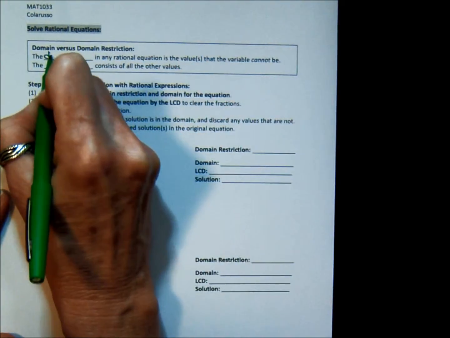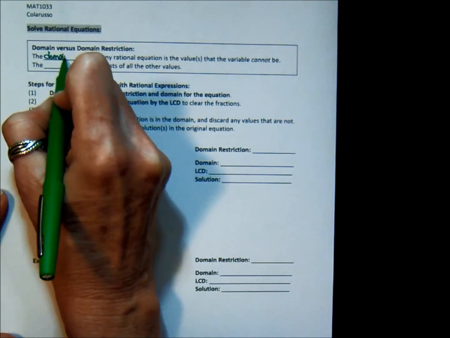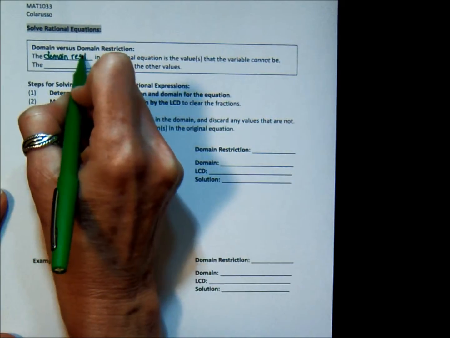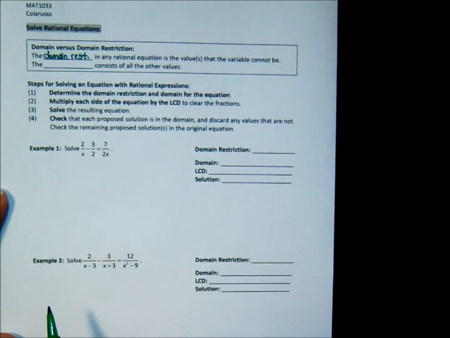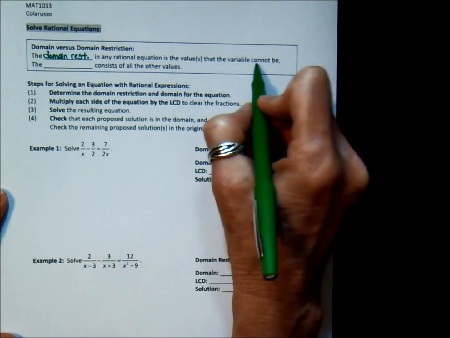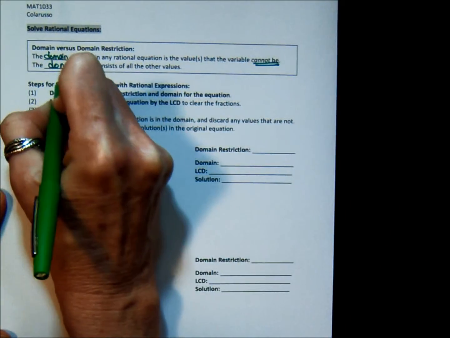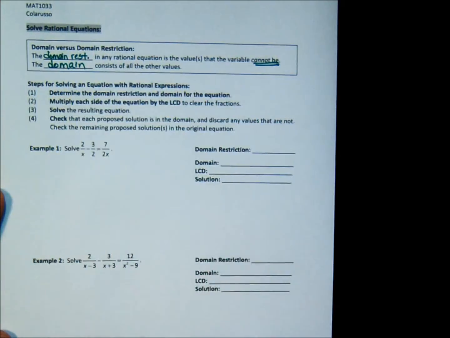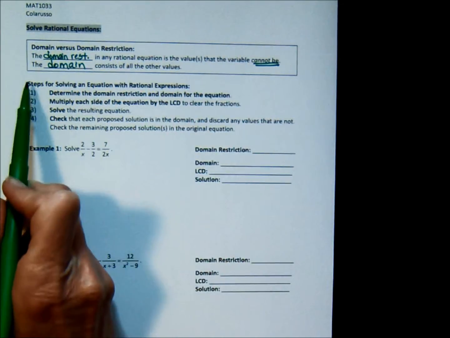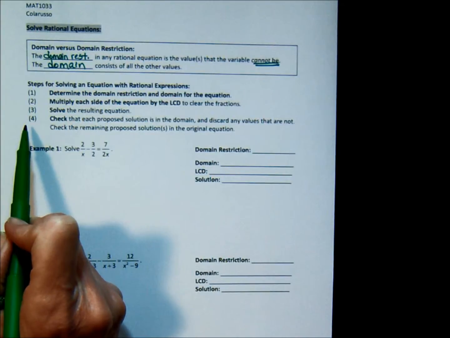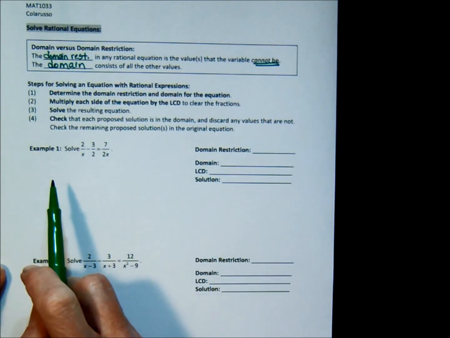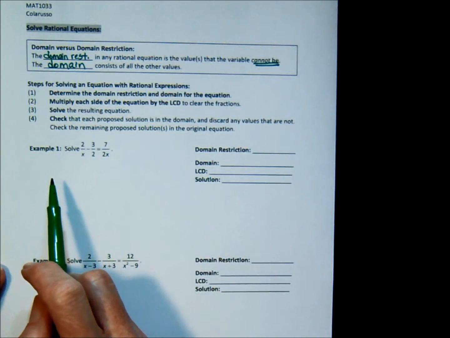The domain restriction, I'm going to abbreviate, in any rational equation is the values that the variables cannot be, and the domain consists of all the other values. So the domain is the values that the variable can be. Now there's steps listed here for how to solve a rational equation, but I'd like to just walk you through one first.